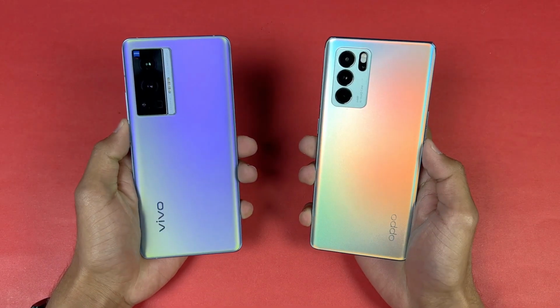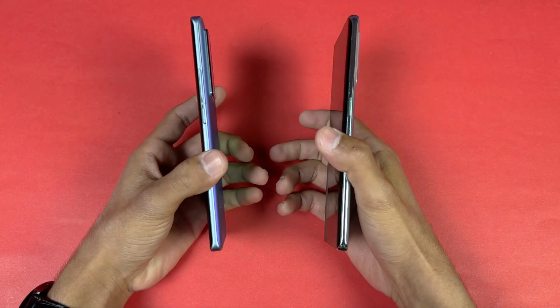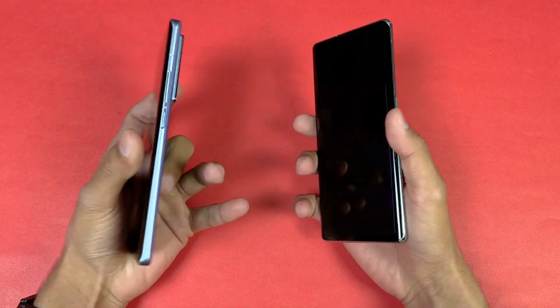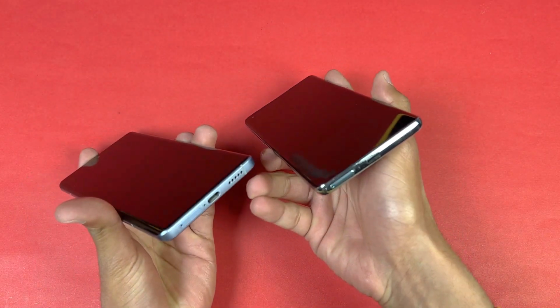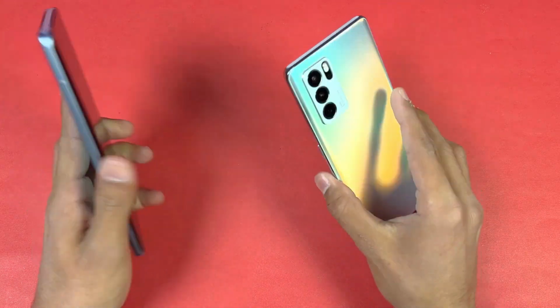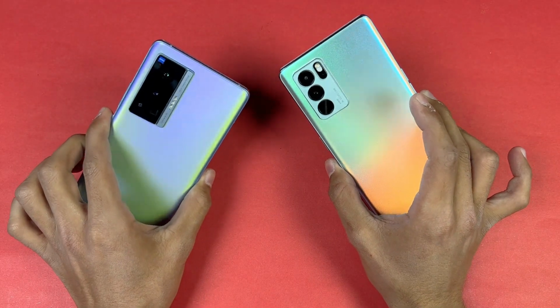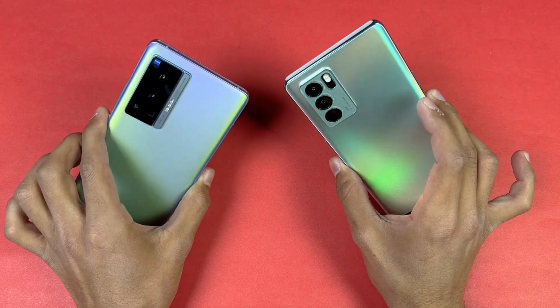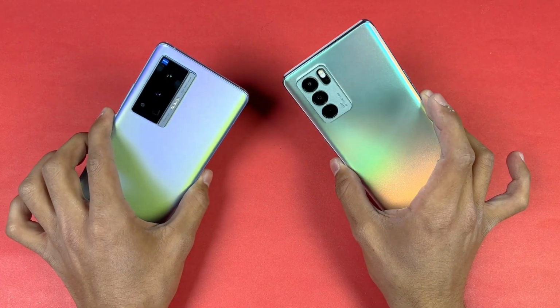Also the back is made of glass on both phones, and the frame on both phones is made of aluminium. On the bottom we do not have any headphone jack on either device, and we have a single speaker on both phones. No dual speakers on either device, and that's really disappointing, I know.